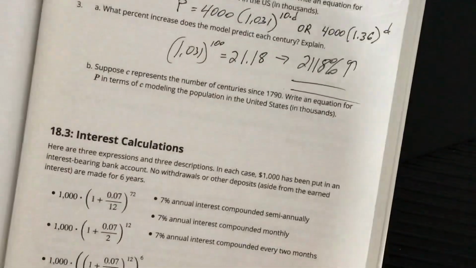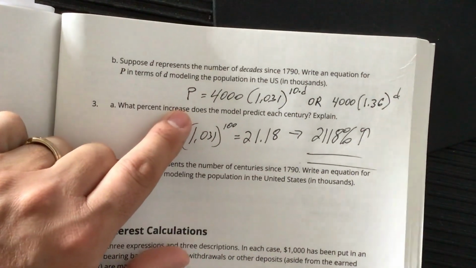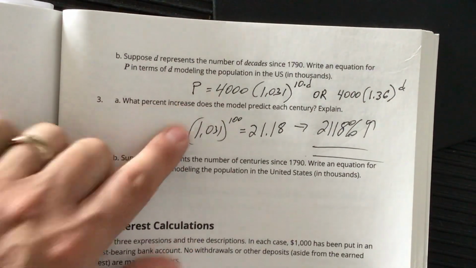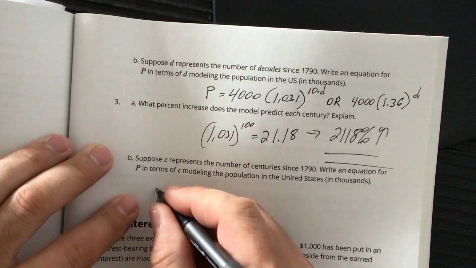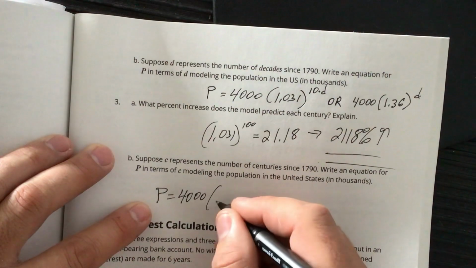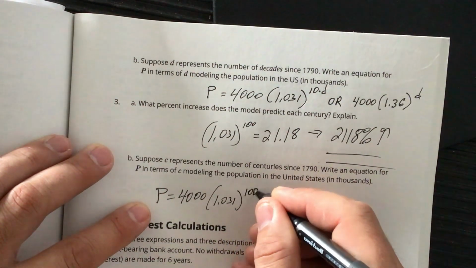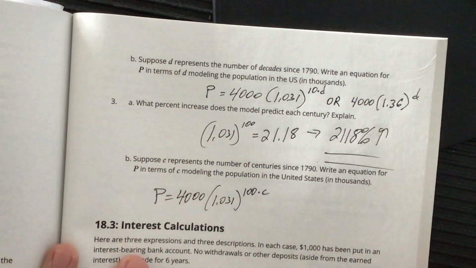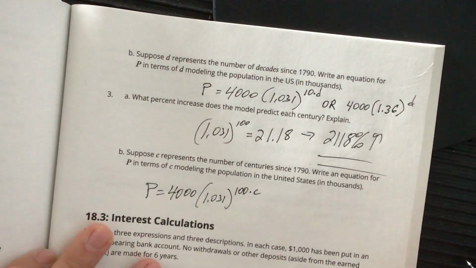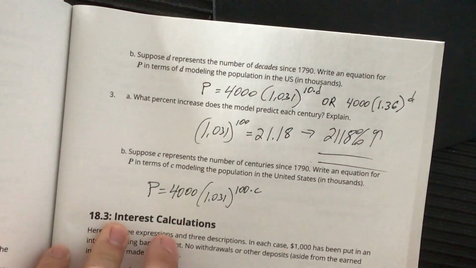3B, write the equation. So you're going to do just like you did up here for a century instead of a decade. Georgia, what am I to multiply by now? 100 times the number of centuries. Times centuries, wouldn't that be 100 times 100? No, you're taking it times. If it's 4 centuries, how many years is that?